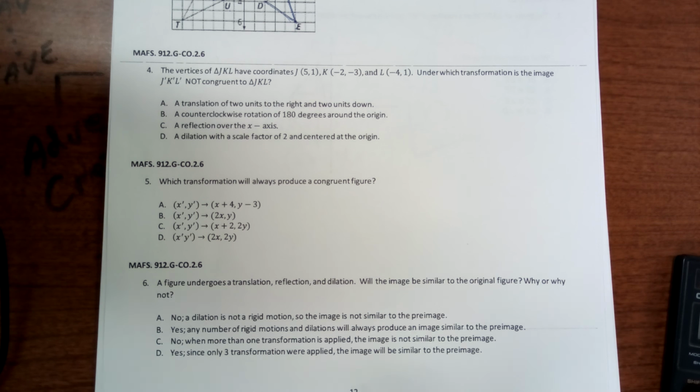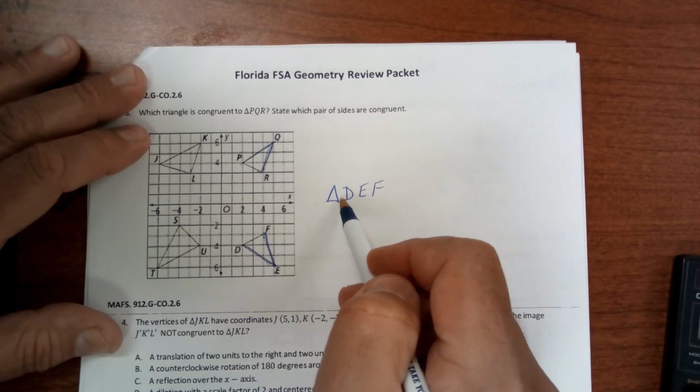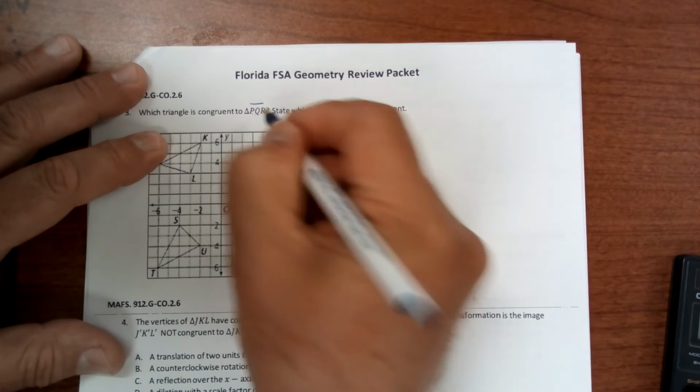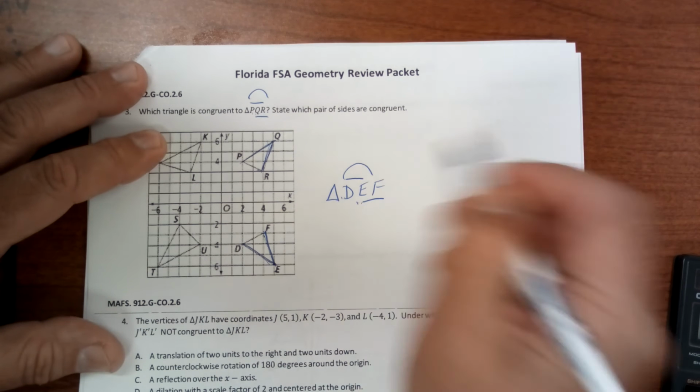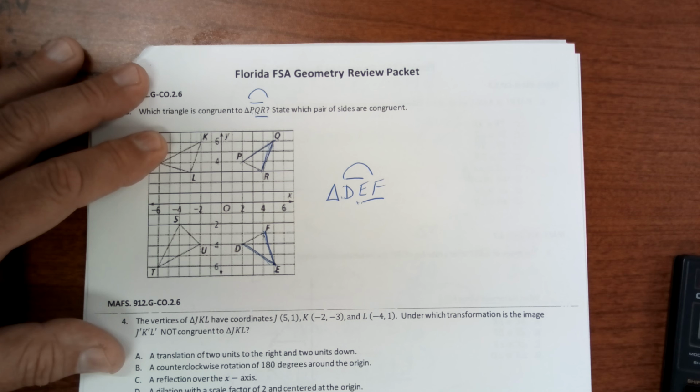State the pairs of sides that are congruent. Okay, so I guess we still have to come back to this one. So the sides would be this one over this one, those two over this one, and then the first and last would match up with the first and last. Okay, remember we did that before. Okay, so let's keep moving.